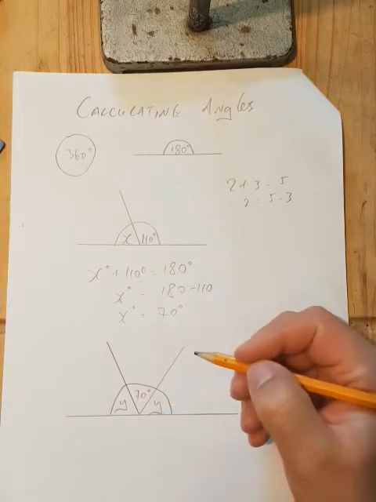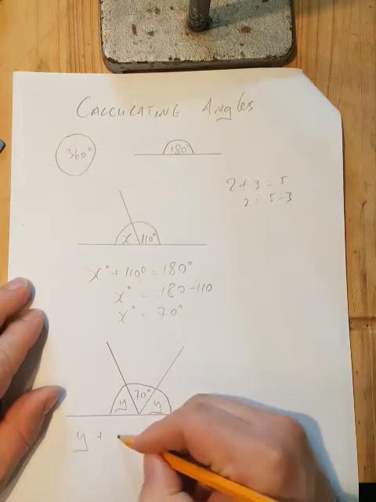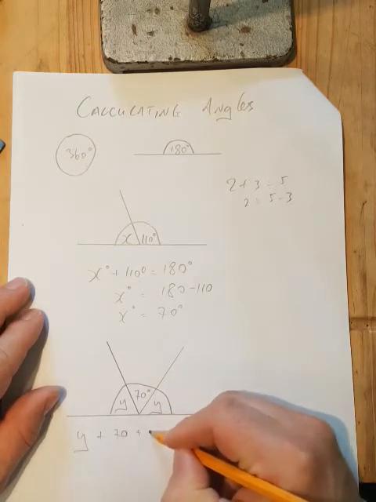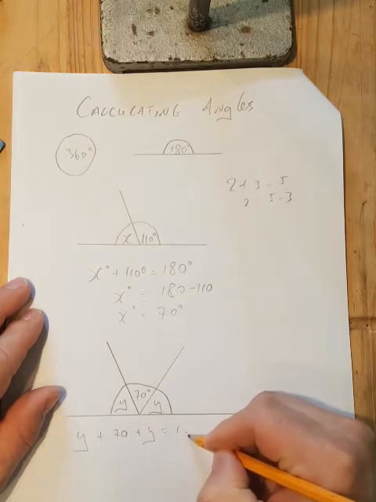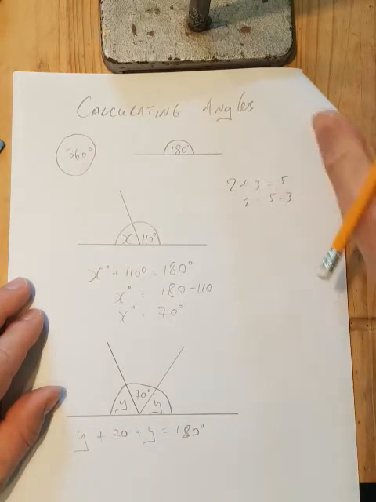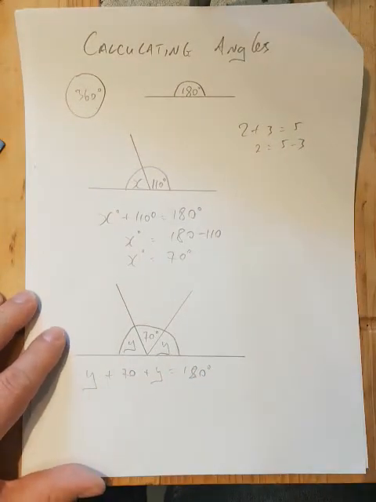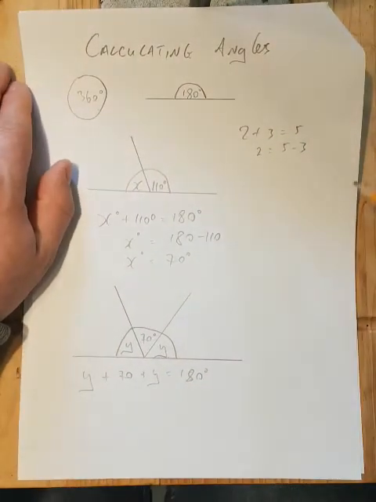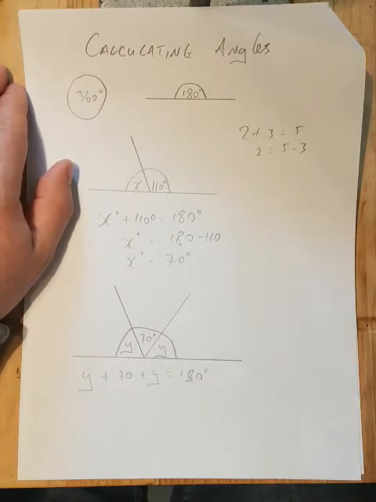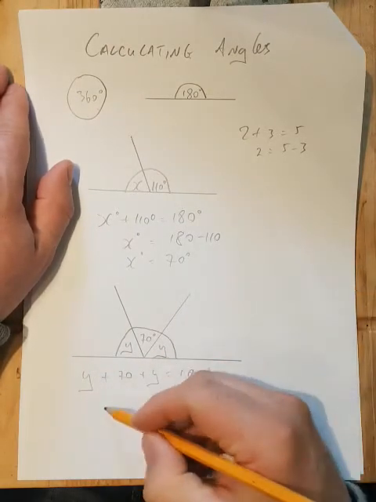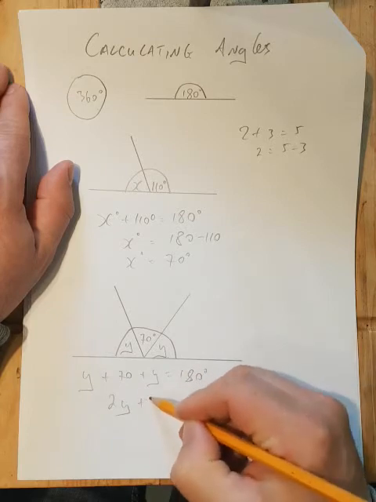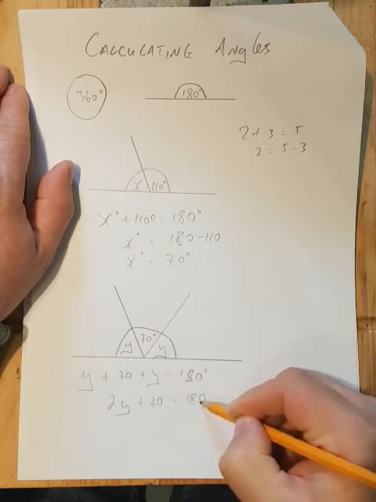Doesn't really matter, okay? So y plus 70 plus y is equal to 180 degrees. Okay, well, let's see if we can tidy this a bit. First of all, well, what's y plus y? From our algebra questions, we should remember whenever I add two of the same letter, I get twice that. So I have one y here and another y here, so I have two y's, plus 70 is equal to 180 degrees.